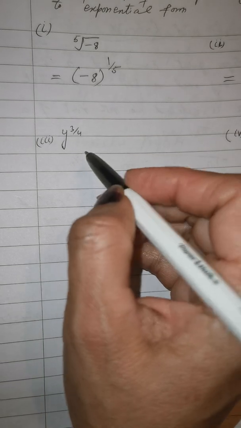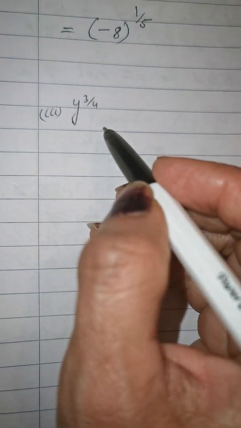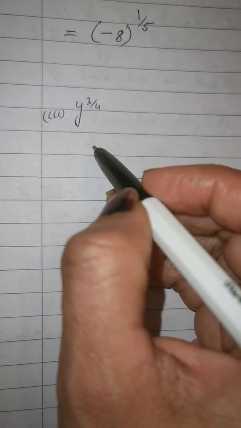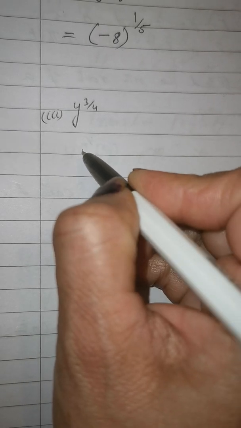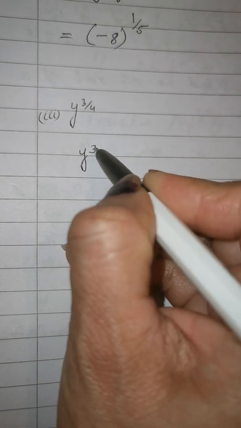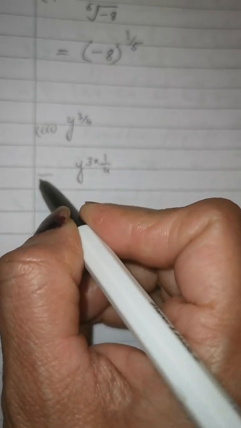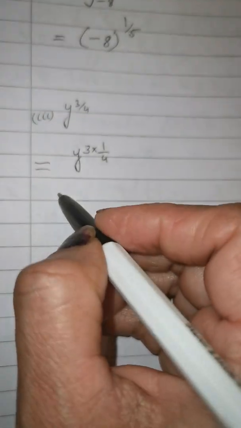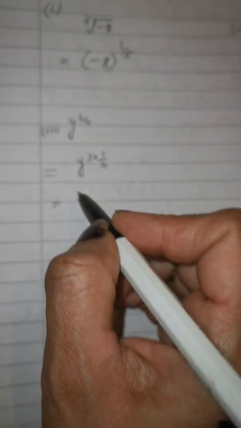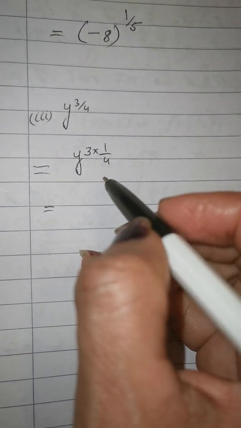And here we want to convert this exponential form into radical form. What I will do, I am writing power 3, 3 by 4 as 3 multiplied by 1 by 4.